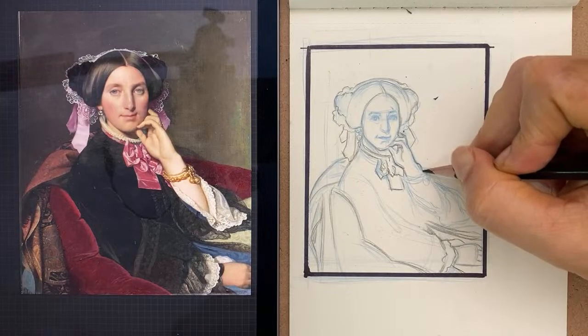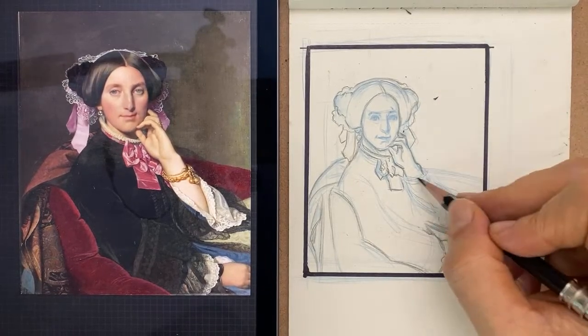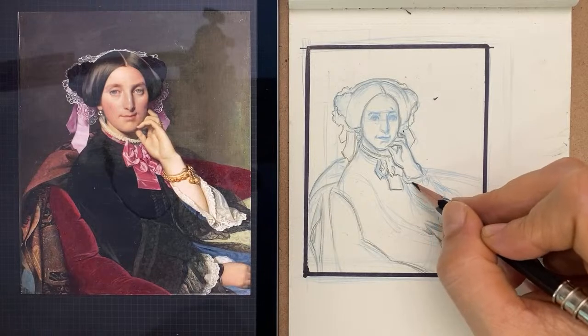Gorgeous bump of the wrist. My goodness. That is an incredible wrist. Stunning.